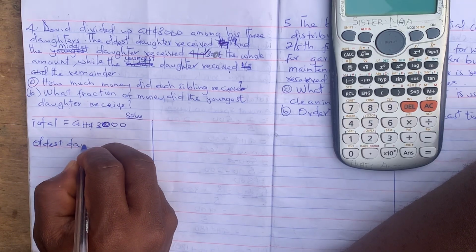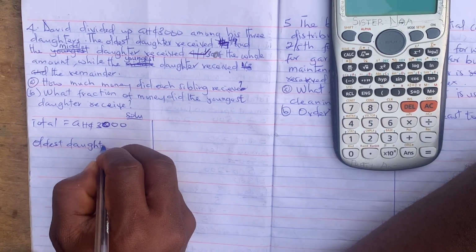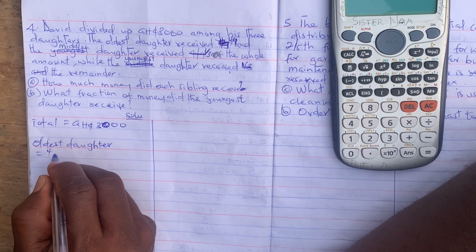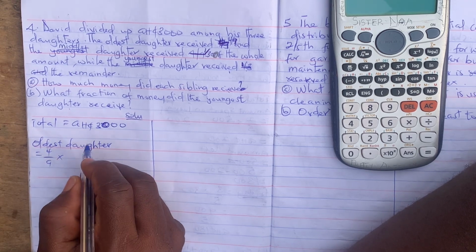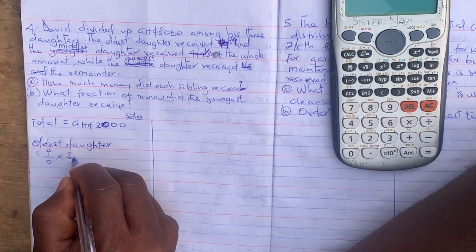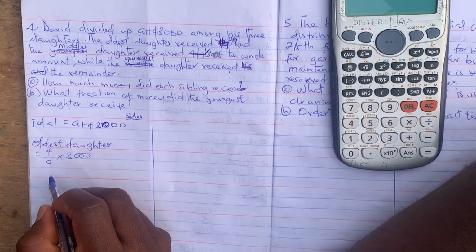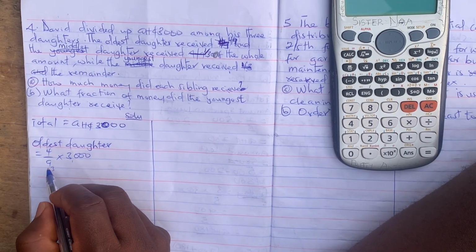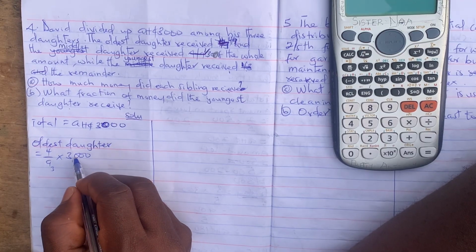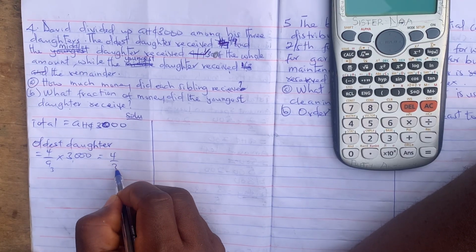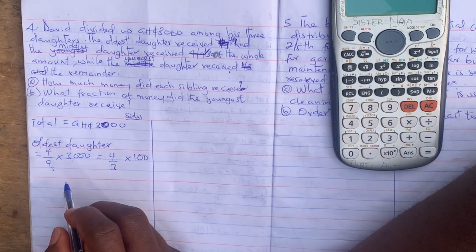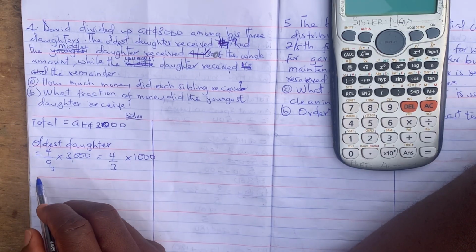So the oldest daughter equals 4 out of 9 of the 3,000. So 3 here, 1, 3 here, 3. So 4 out of 3 multiplying 1,000.